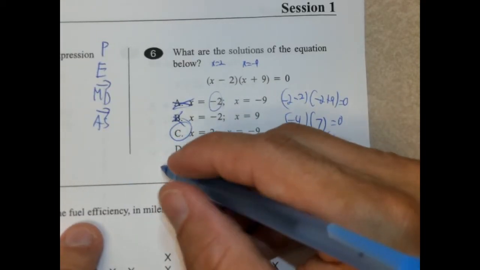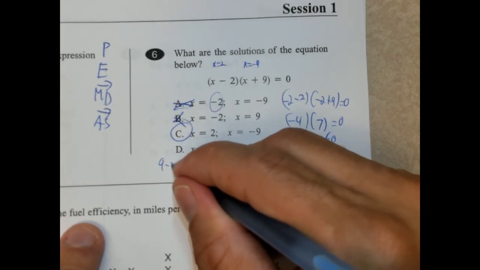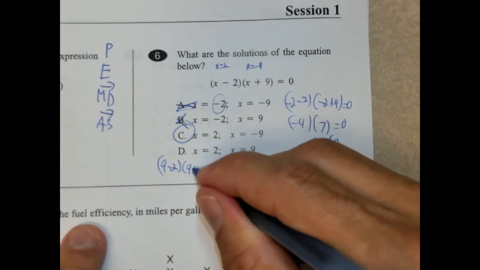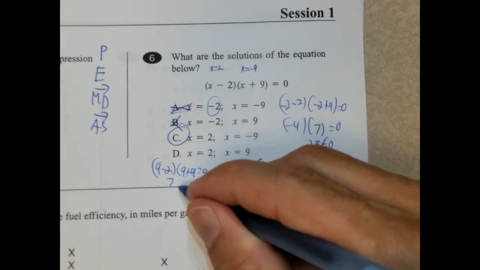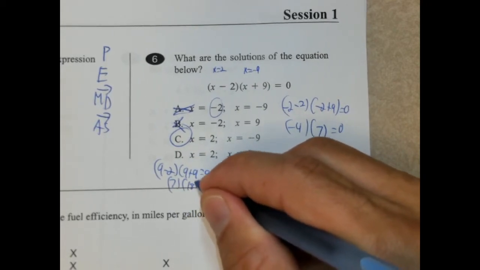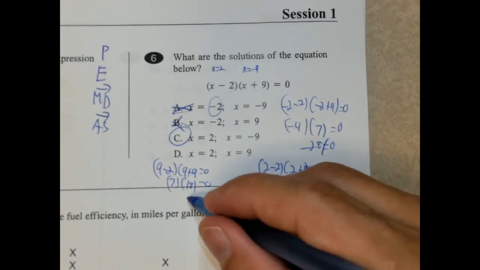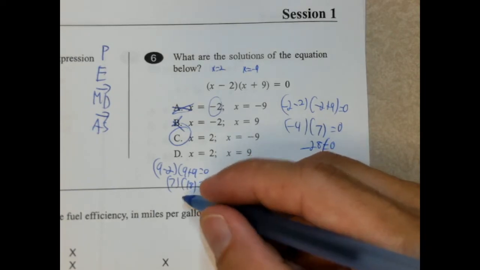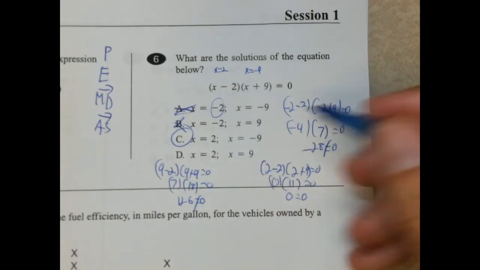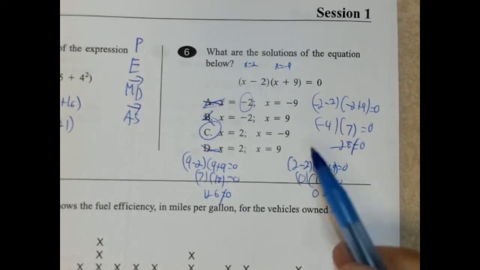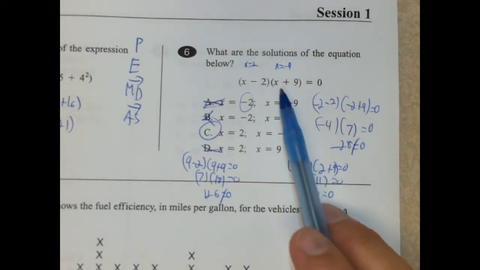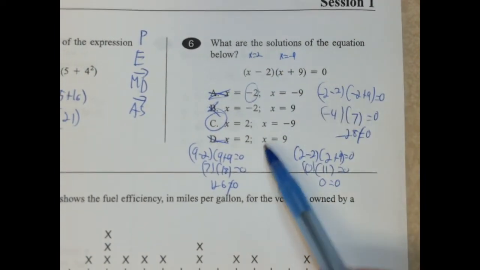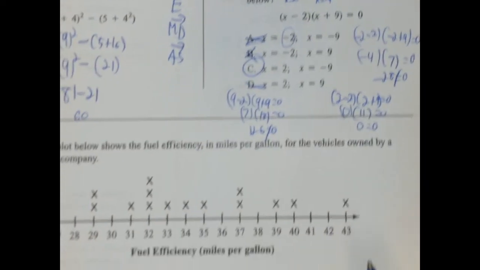So we're going to plug it in here so I have more room. 9 minus 2 times 9 plus 9 equals 0. We're going to get 7 times 18. What's 7 times 18? 6, carry the 5, 26, I think. And that's wrong, obviously. So C would be the answer. So it's probably easier to plug it in if you don't know how to just mental math that. But if you can mental math that, it's a really quick and easy problem.